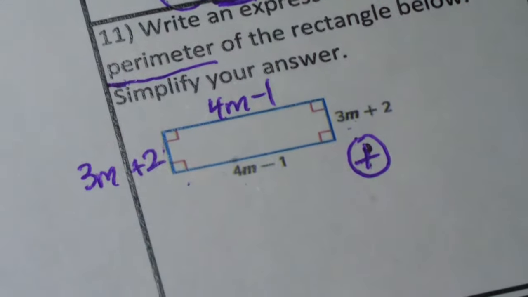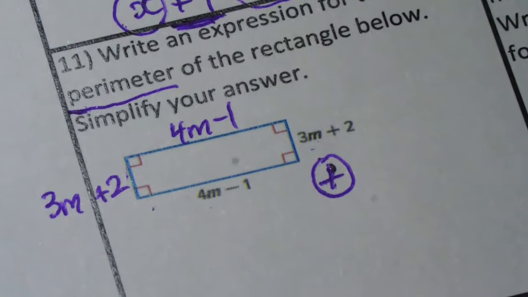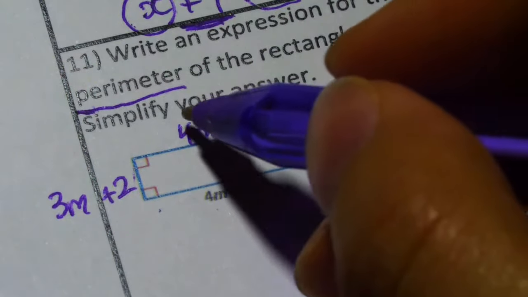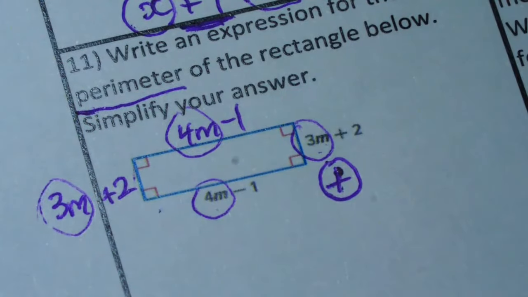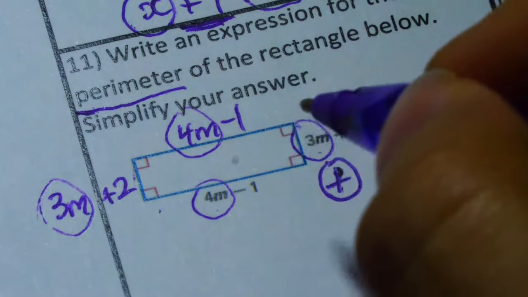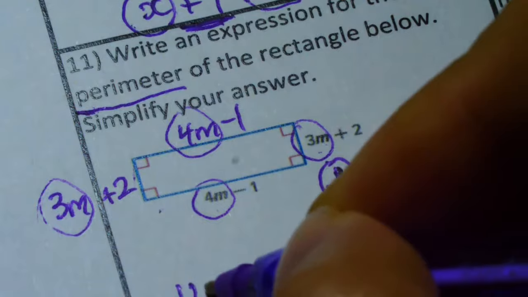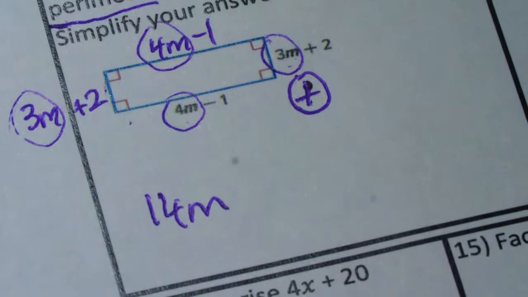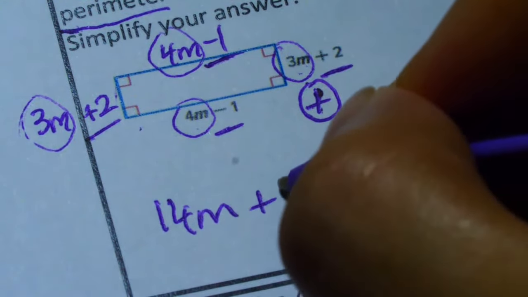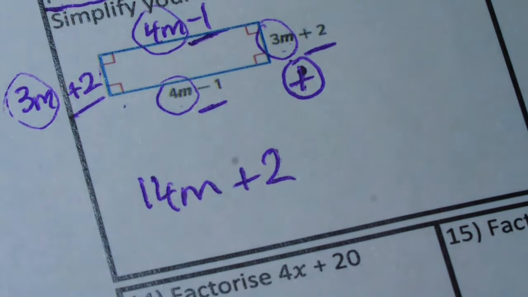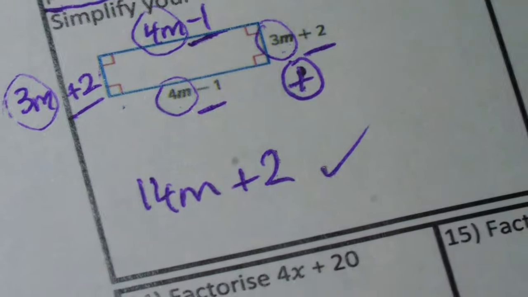So I'm going to add all the sides together. I have 4m plus 3m plus 4m plus 3m. That is 14m. And now looking at the numbers, we have minus 1 plus 2 minus 1 plus 2. That makes plus 2. And that is our answer.